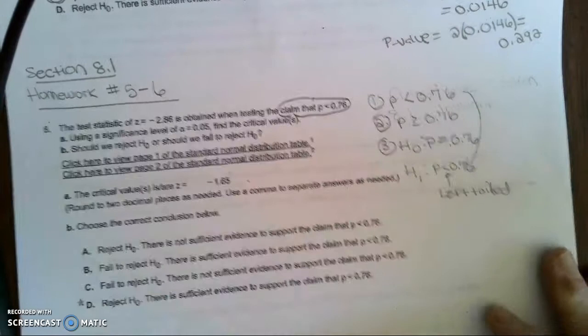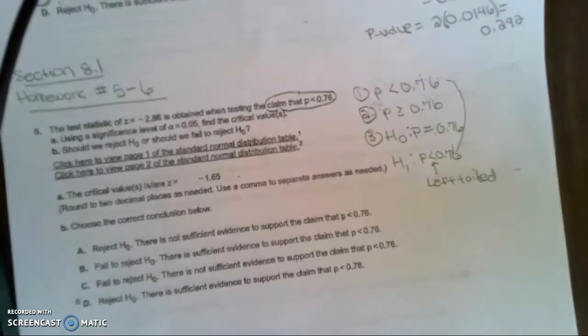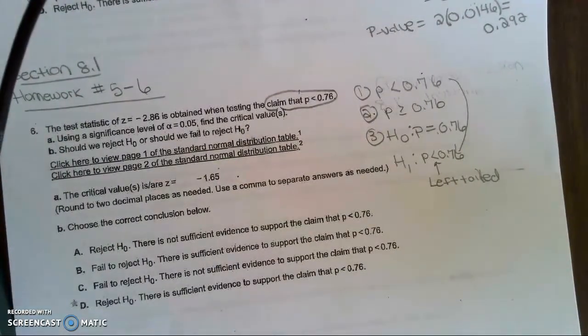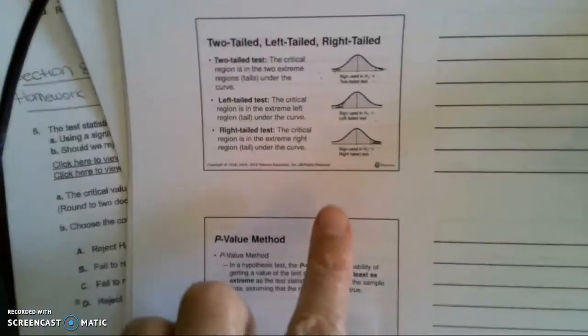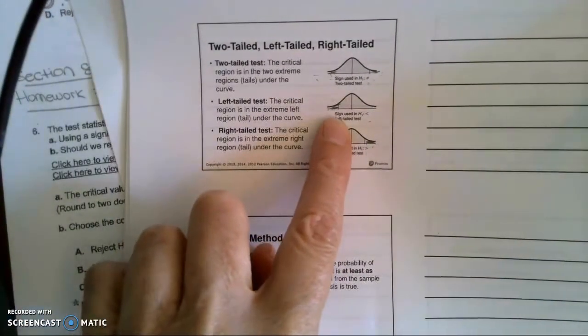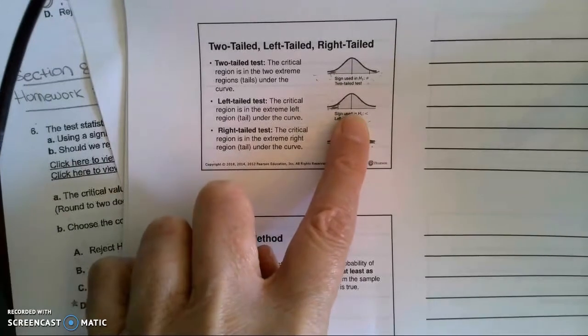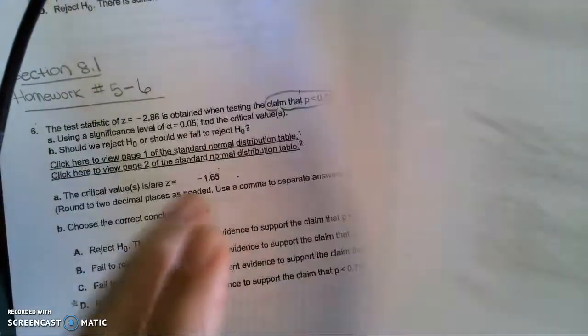So I'm going to draw a left-tailed test and show you what that looks like. I'm going to draw a picture like this, and I'm going to shade the left side.